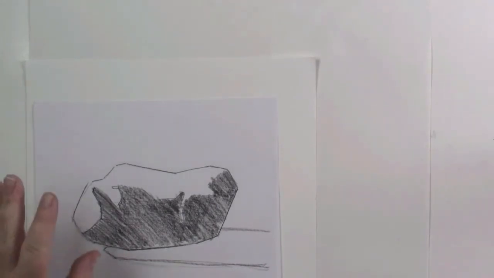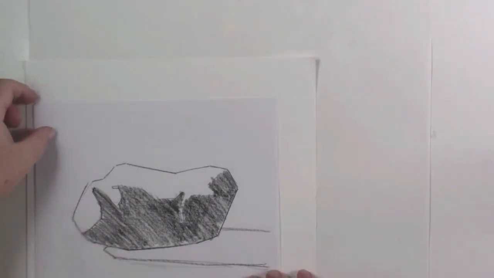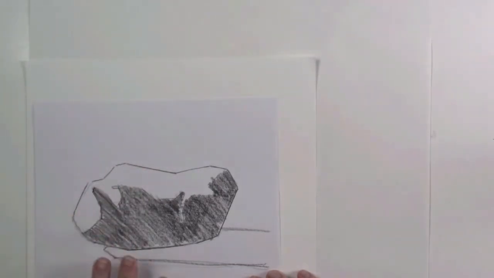Okay, so we're going to go ahead and come back after a quick break, and we're going to get this set up, and we're actually going to do this drawing of this basic stone or rock, and we're going to be using some different tools and some graphite and some other fun stuff. All right, we'll be right back.